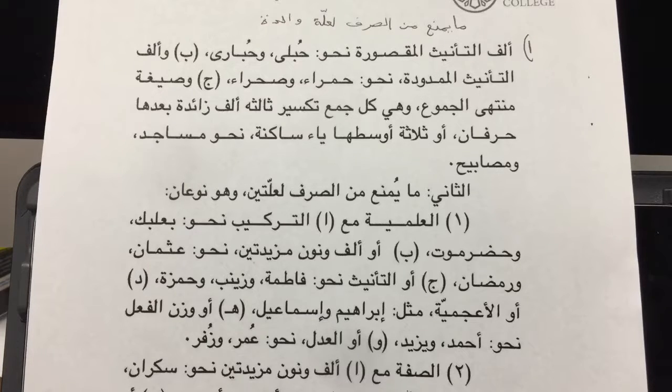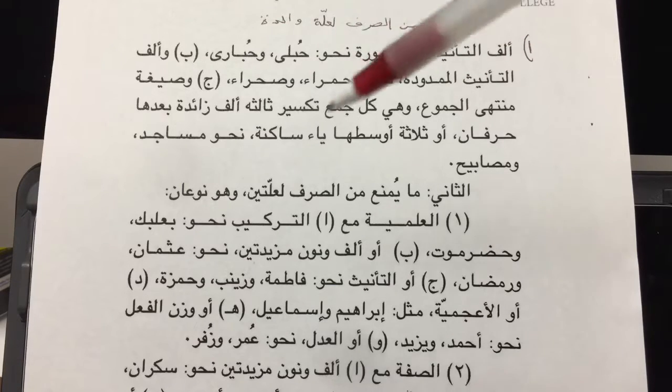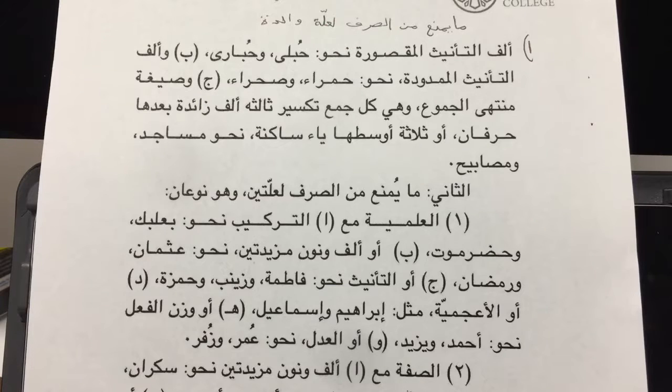So if you have alif at-ta'nith al-maqsura, then the word will be ghayrul munsarif, like this alif that looks like a ya. If you have alif at-ta'nith al-mamduda, an alif with a hamza after it at the end of the word, then that also will be ghayrul munsarif. And then lastly, وصيغة منتهى الجموع. صيغة means the structure.